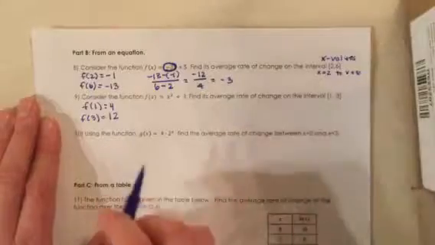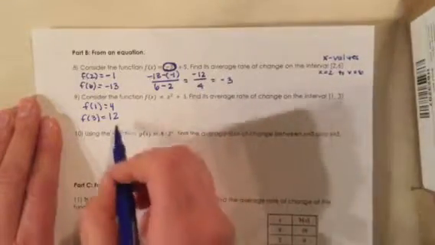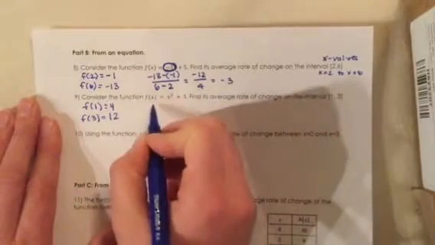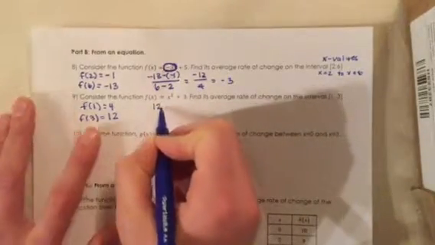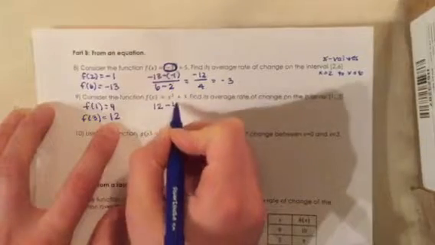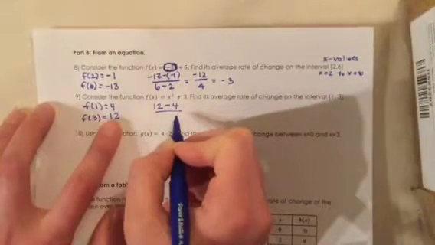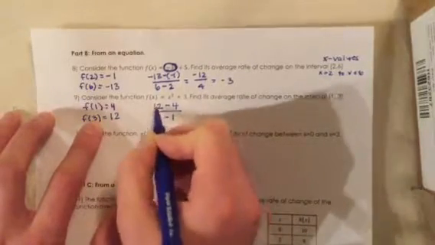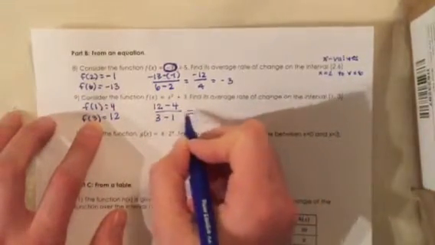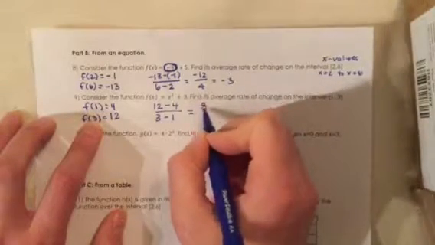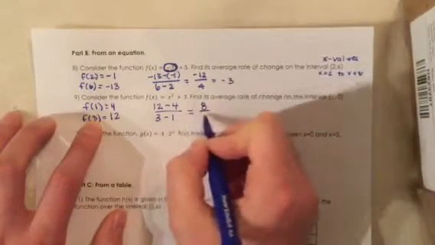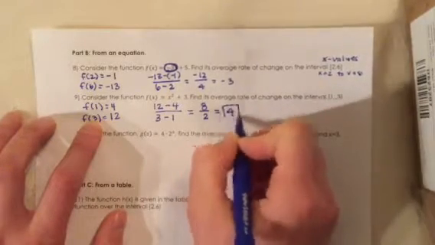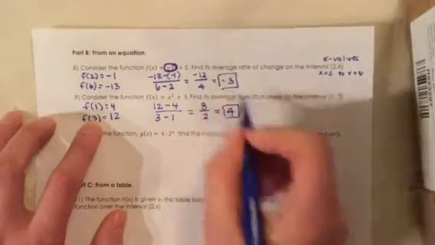So now let's think about our equation. y2 minus y1. So we're just subtracting the y values. It doesn't matter if you start with 4 or 12 first, but pick one and stick with it. So I go 12 minus 4. When I divide by my x values, I've got to use the x value that matches 12, which is 3 minus 1. So make sure your ordered pairs are on top of each other. 12 minus 4 is 8, divided by 3 minus 1, which is 2. 8 divided by 2 is 4. So my average rate of change is 4.